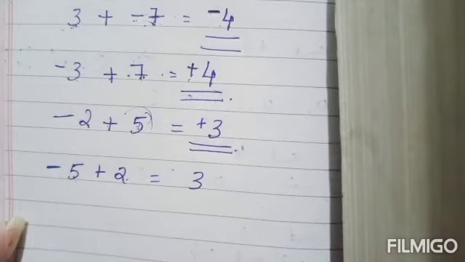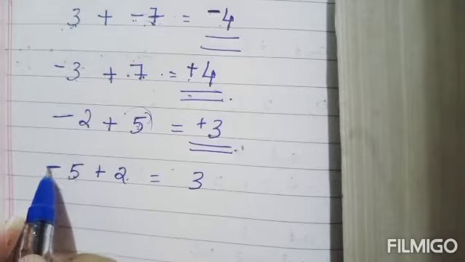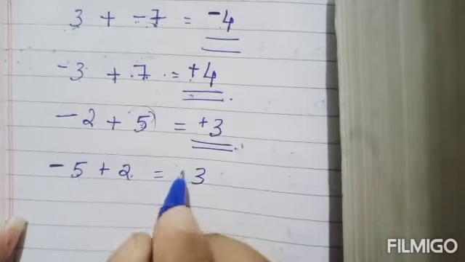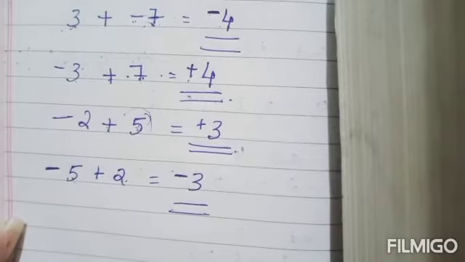3. Now 5 is the greater number. What is its sign? It is minus. So in the answer also minus will come. Answer is minus 3. Okay.